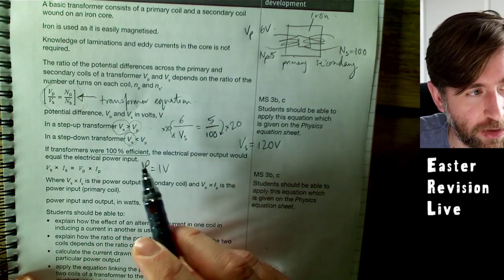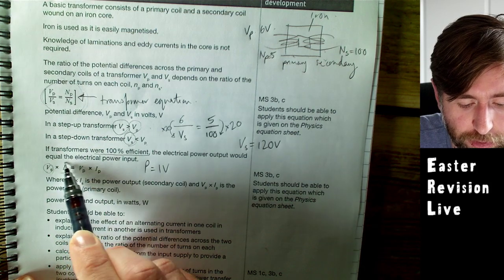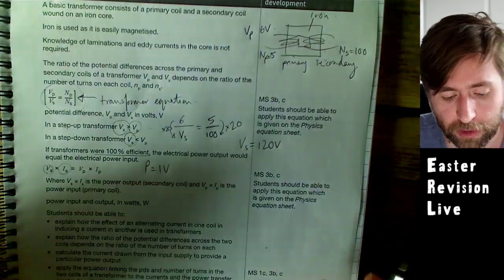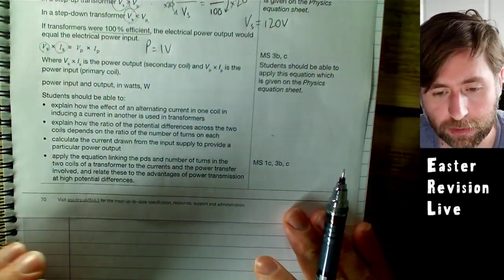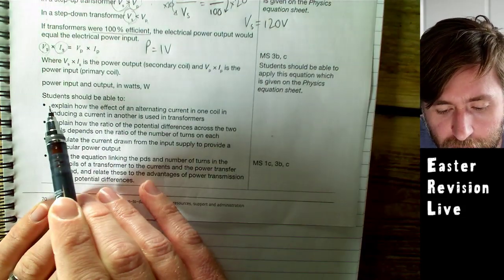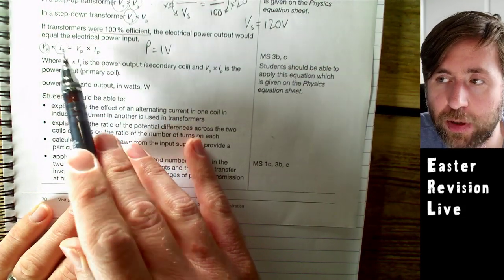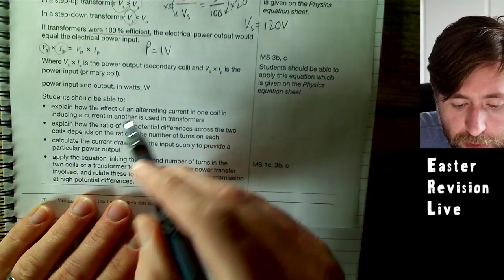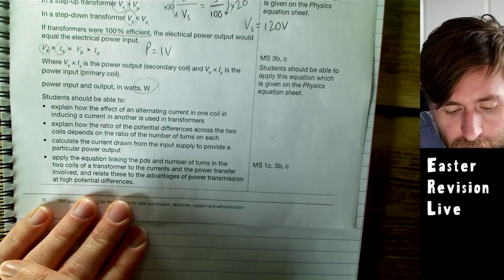And essentially the idea is if we increase the secondary voltage from the primary, then we reduce the secondary current, because the powers have to be equal to each other. Now that's really useful in the national grid because, is that not in this? It might be in the energy section, might it? It's really useful in the national grid because you waste less energy. You waste less energy if you have less current, because current causes heating. Remember to calculate power in watts, voltage in volts, and current in amps.